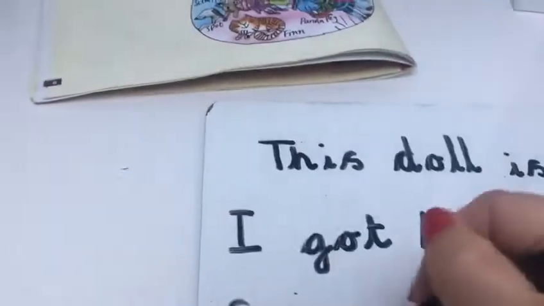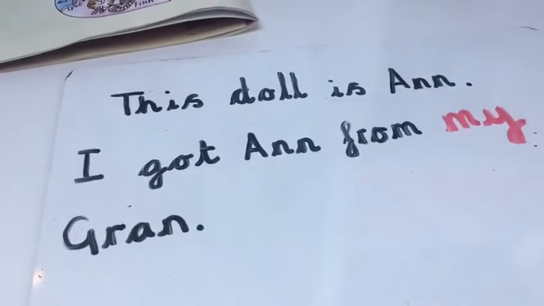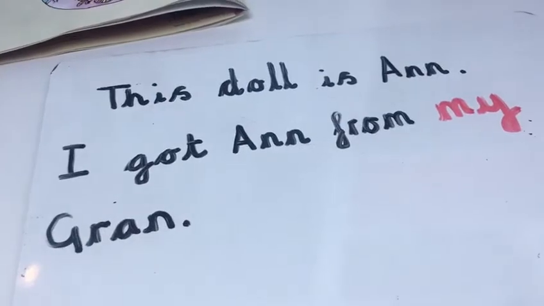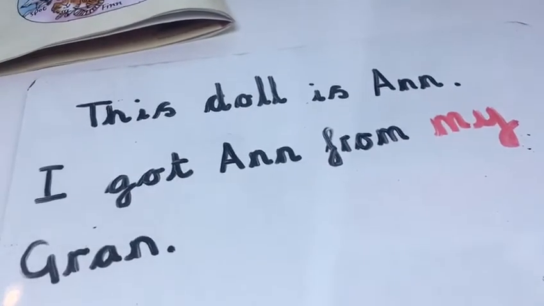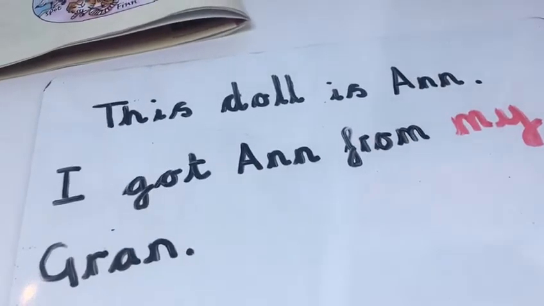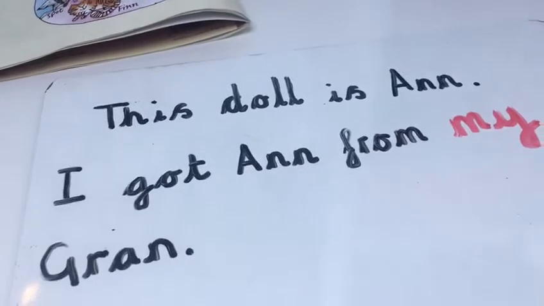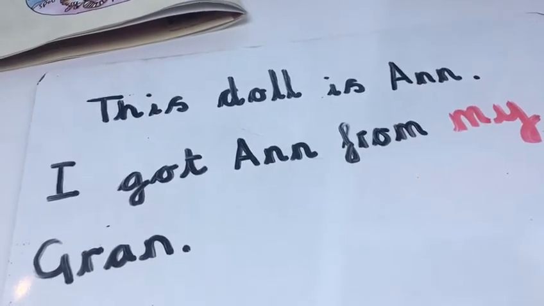What happens at the end of our sentence again? Yep, full stop. So there are two sentences. This doll is Anne. I got Anne from my gran. So the tricky word we've got there is my. So if you can try and remember that word, and I read it back to you again, because then it's going to be your turn to try and write it. This doll is Anne. I got Anne from my gran. So if you would like to pause the video now, and then you can have a go.